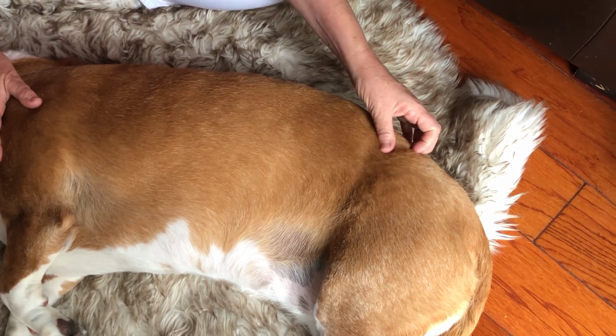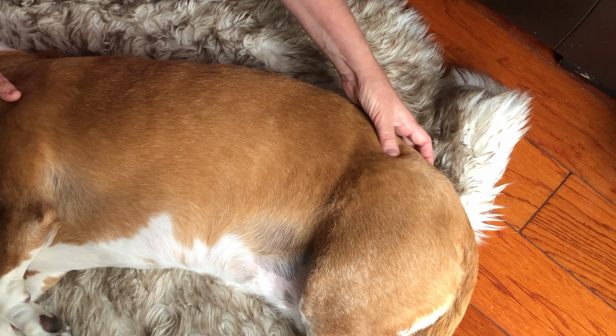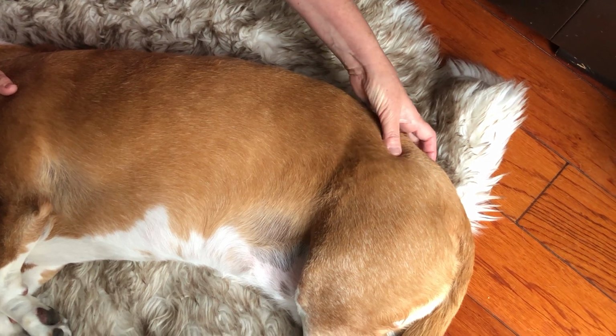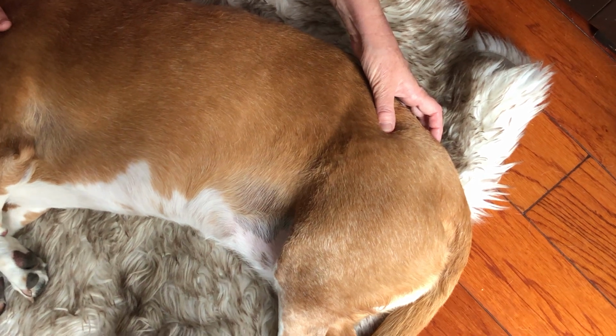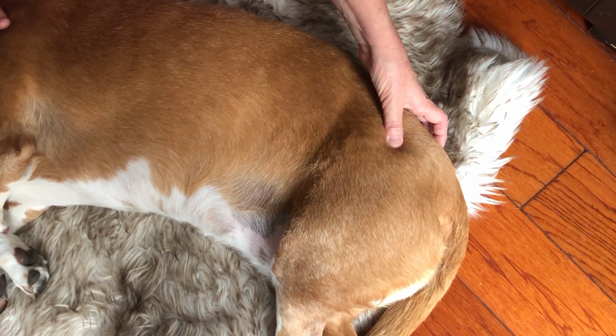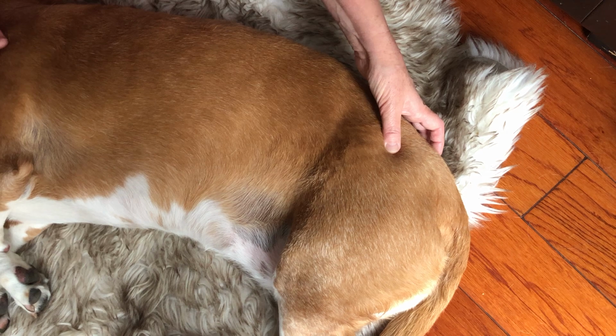So right here in the ilium crest, the top of the hip bone, there'll be a divot right here, and that is bladder 27, small intestine, and then the next divot is bladder 28, bladder.